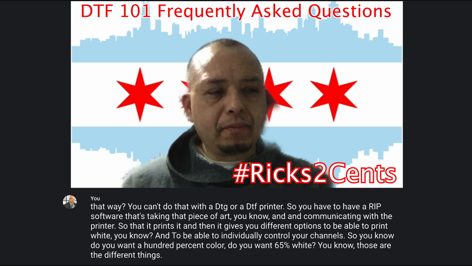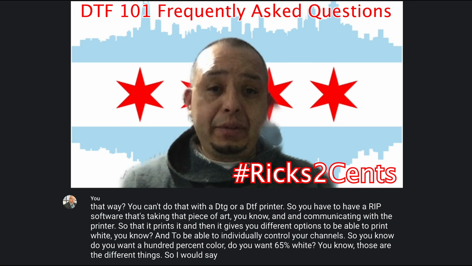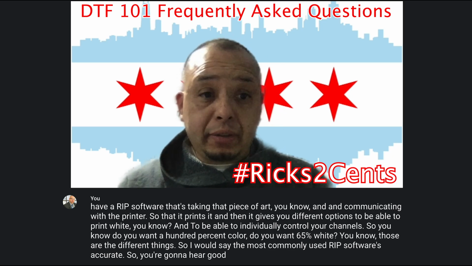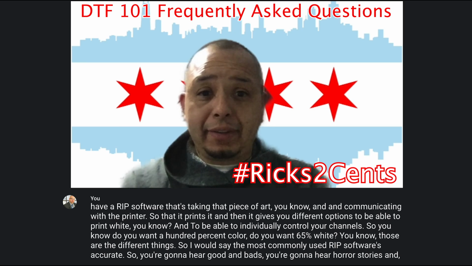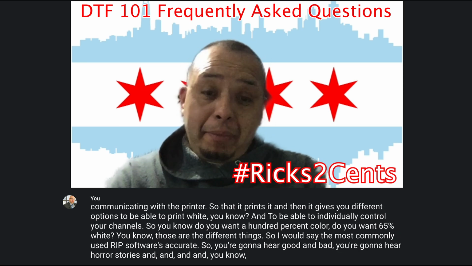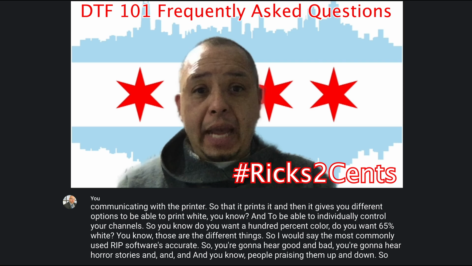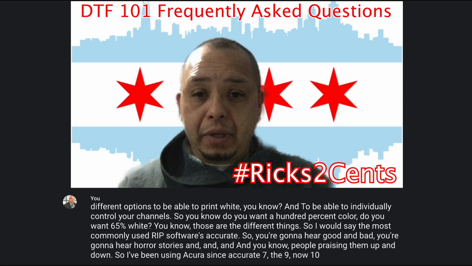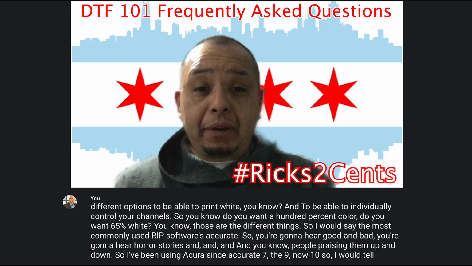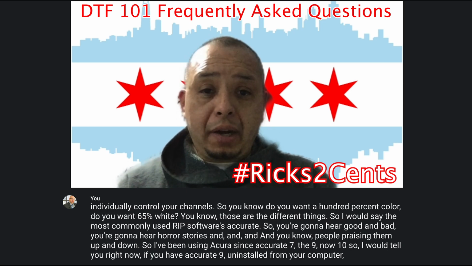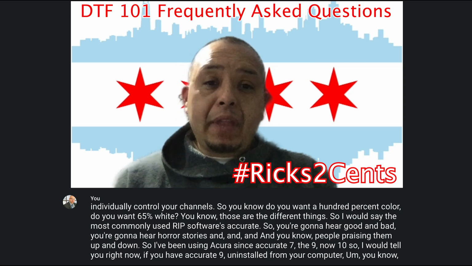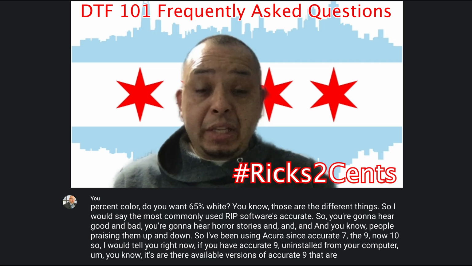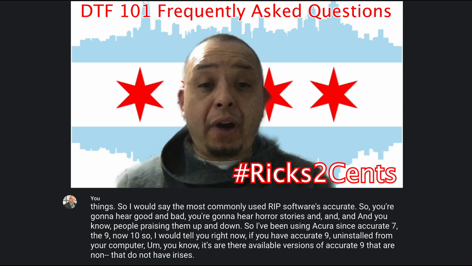So I would say the most commonly used RIP software is Accurate. You're going to hear good and bads. You're going to hear horror stories and people praising them up and down. I've been using Accurate since Accurate 7, then 9, and now 10. So I will tell you right now, if you have Accurate 9, uninstall it from your computer. Are there available versions of Accurate 9 that do not have viruses? Yes, they're few and far between.